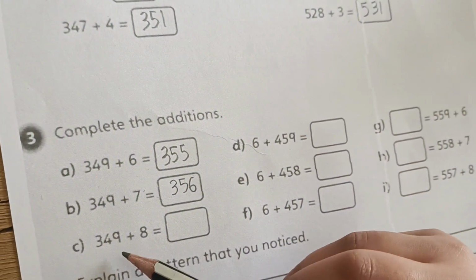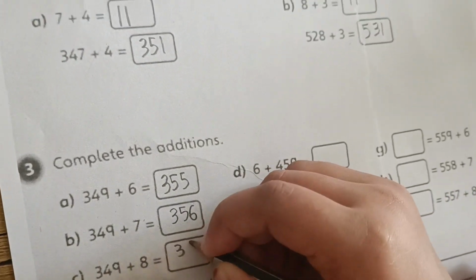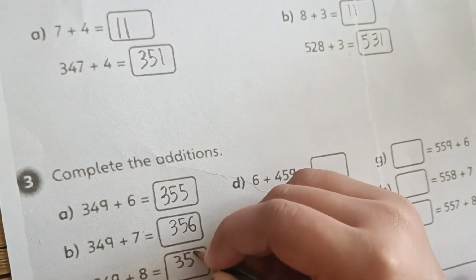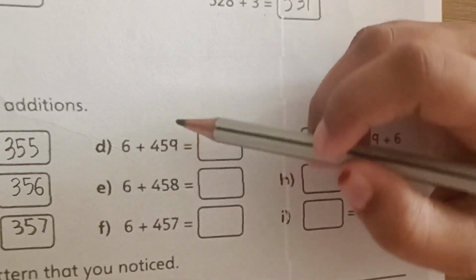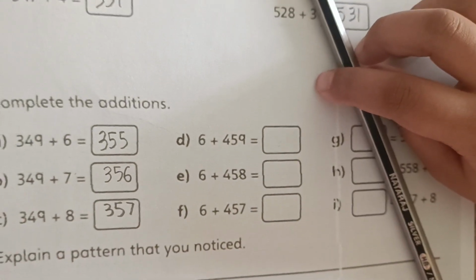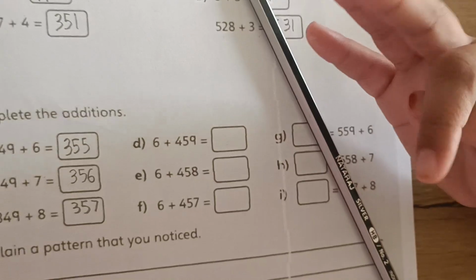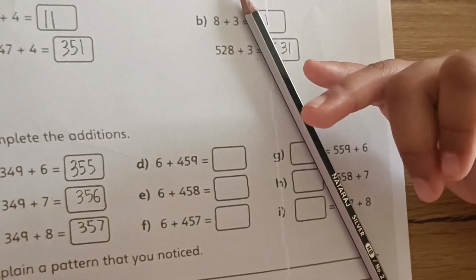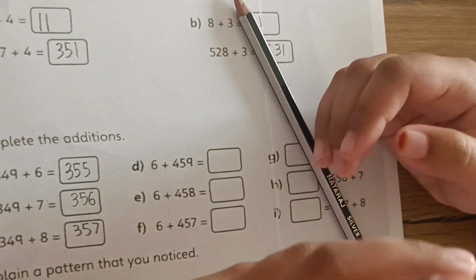C. 349 plus 8 is 357. 6 plus 459. Let's add and see. 459, 460, 461, 462, 463, 464, 465.